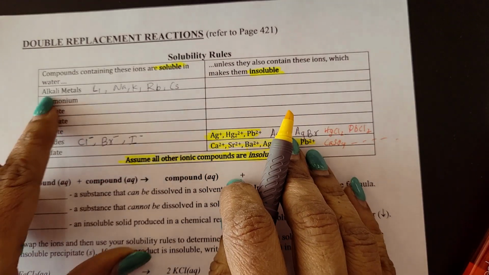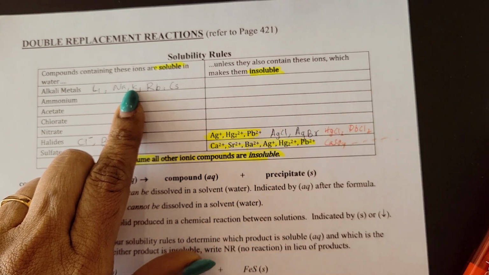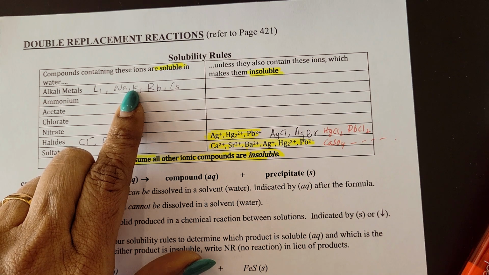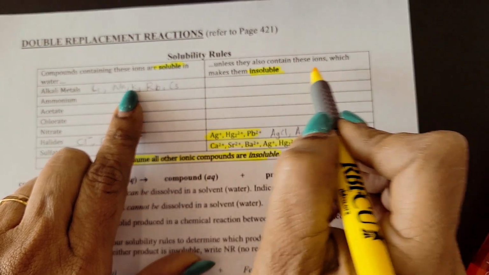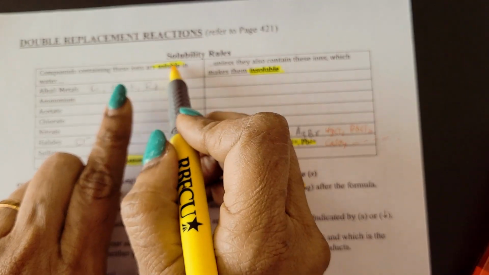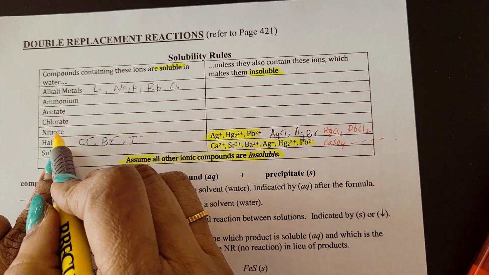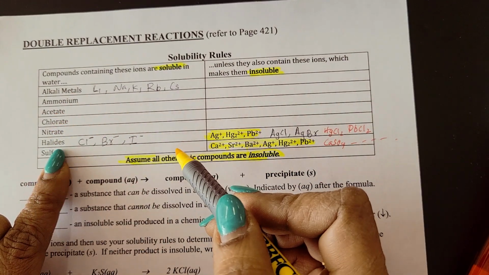One more time. All alkali metals, all group 1 metals, if you see sodium nitrate or sodium chloride, sodium phosphate, with any anion, with any polyatomic ion, they are soluble. All ammonium, all acetate, all chloride, all nitrate are also soluble.